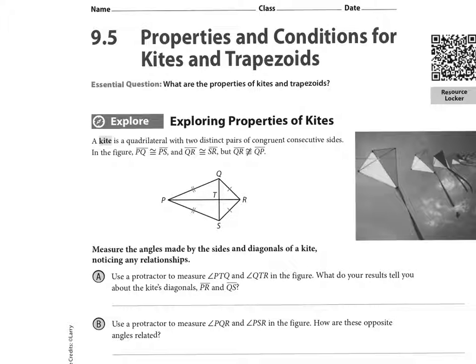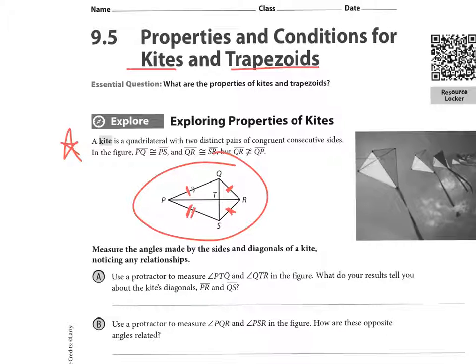Okay, so in 9.5, we are going to look at kites and trapezoids and what each of their properties are. A kite is a quadrilateral with two distinct pairs of congruent consecutive sides. You can see here in the picture that QR is congruent to RS, and SP is congruent to PQ. Two pairs of congruent consecutive sides. They're right next to each other.